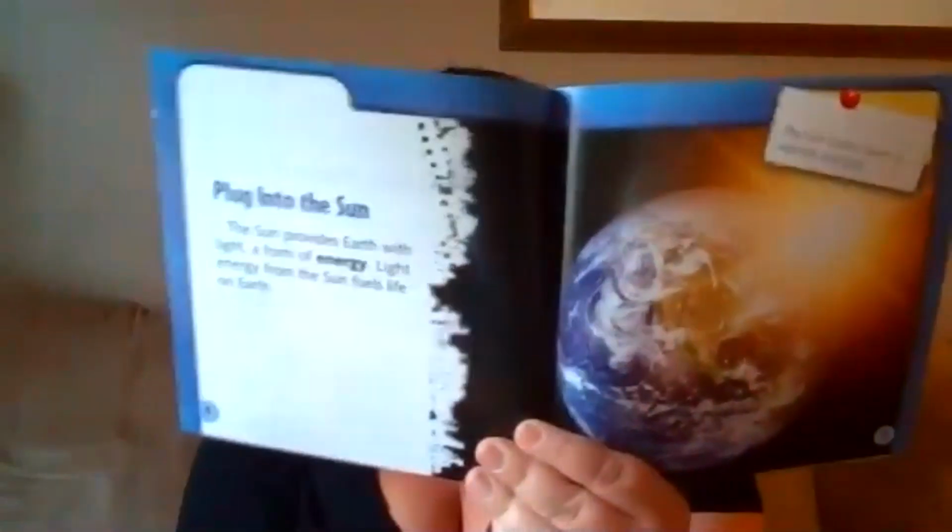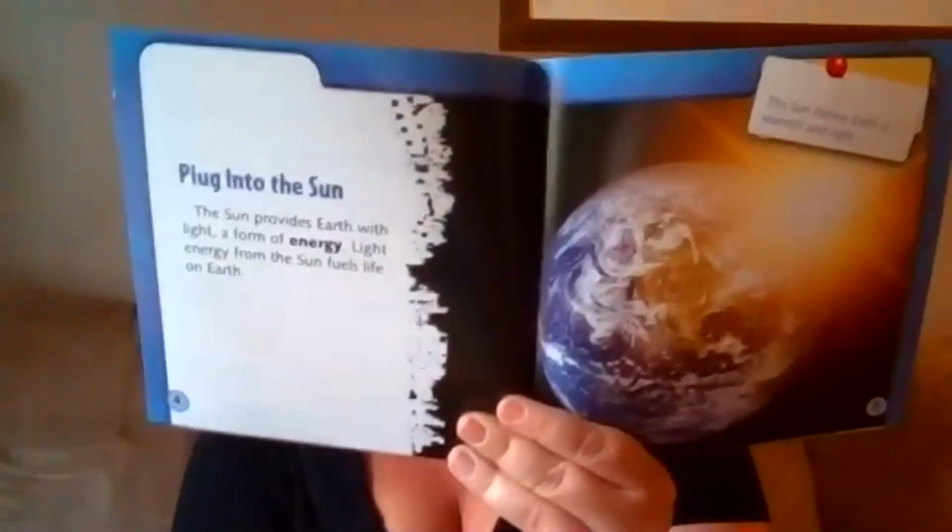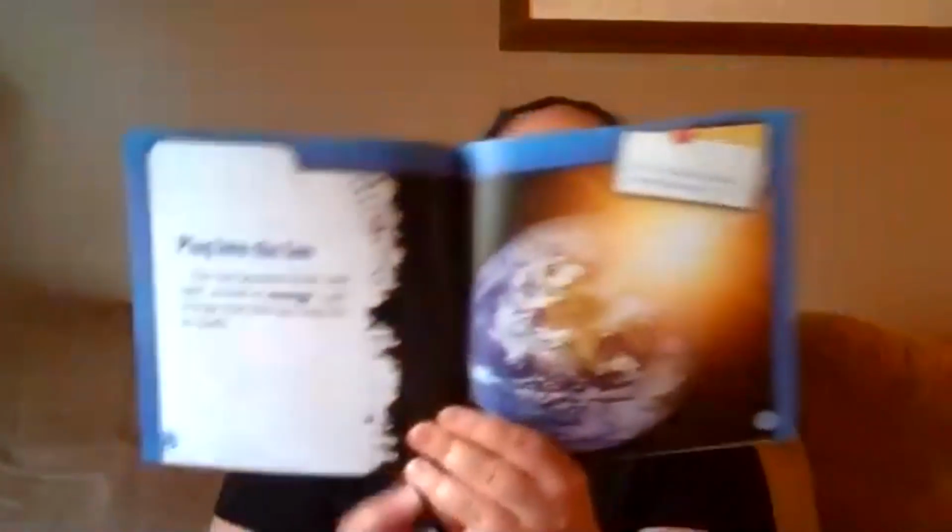The sun provides Earth with light, a form of energy. Light energy from the sun fuels life on Earth. The sun bathes Earth in warmth and light. So we already said that a plant needs what to survive? The sun, right? Because it gives it energy. So we already know that. So now they're going to tell us why it needs the sun.